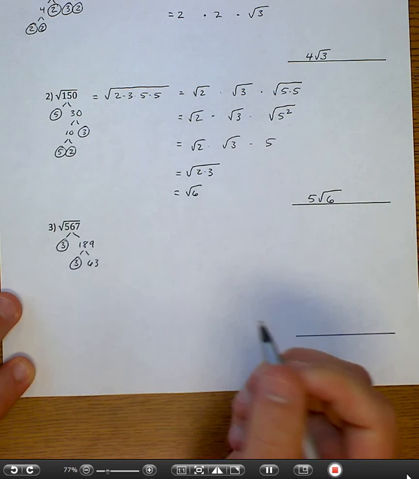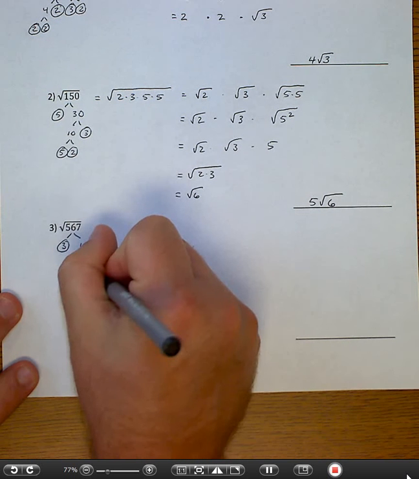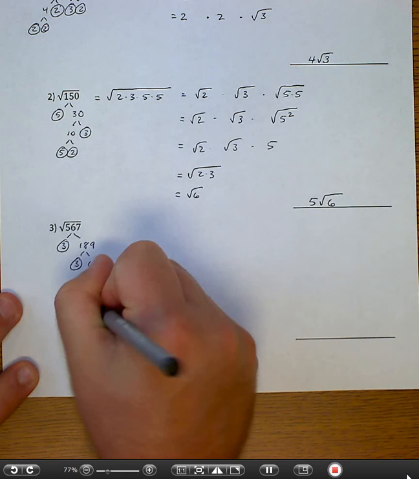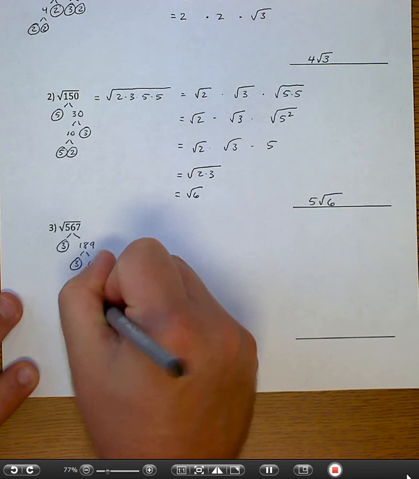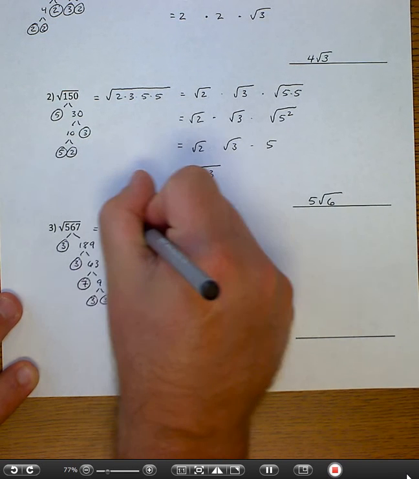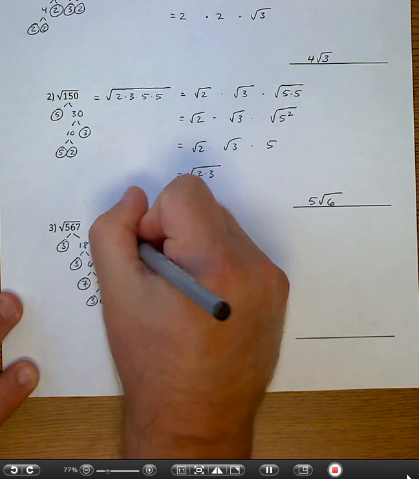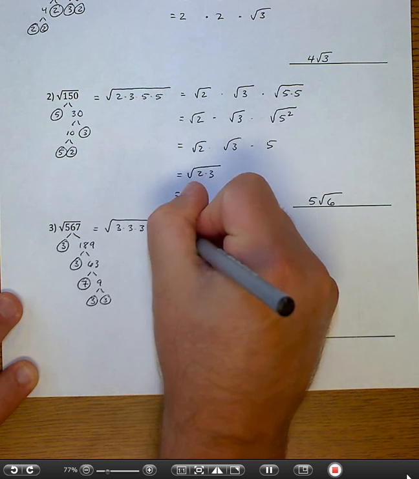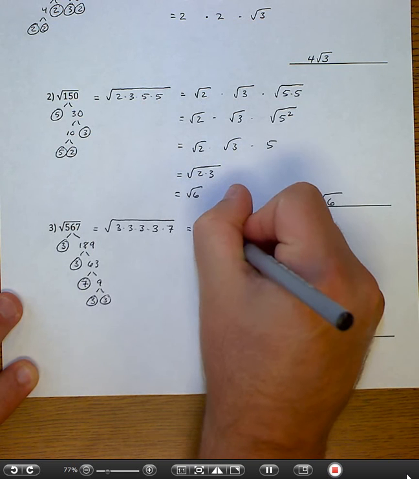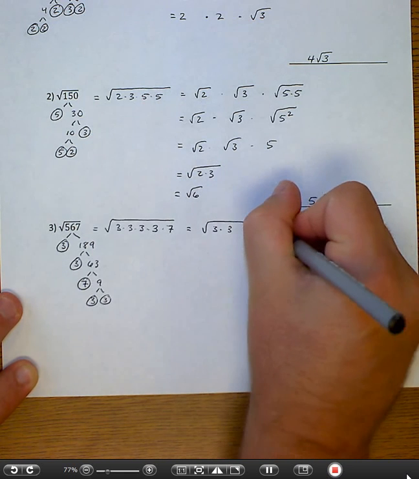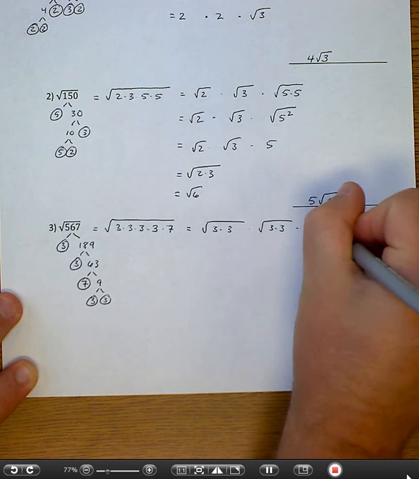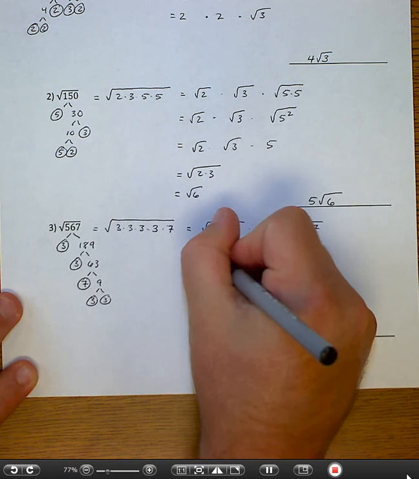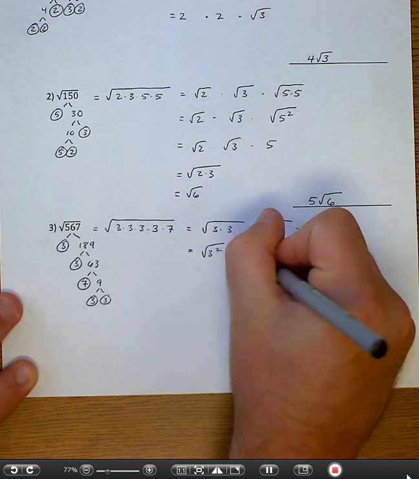Now I know 63 has two factors. I know those are 7 and 9. 7's prime. 9 breaks down into 3 and 3. So 1, 2, 3, 4 3's, and a 7. I'm going to break them up into pairs. And anything unpaired I'm going to put there at the end. So that's 3 squared. It's also 3 squared.